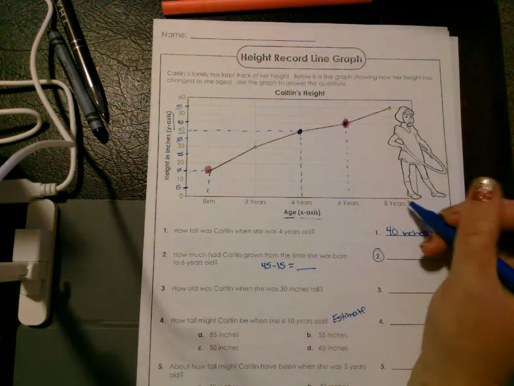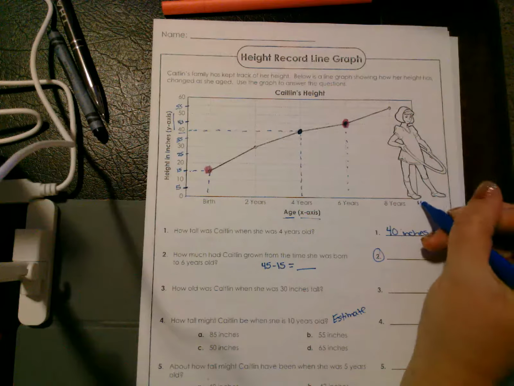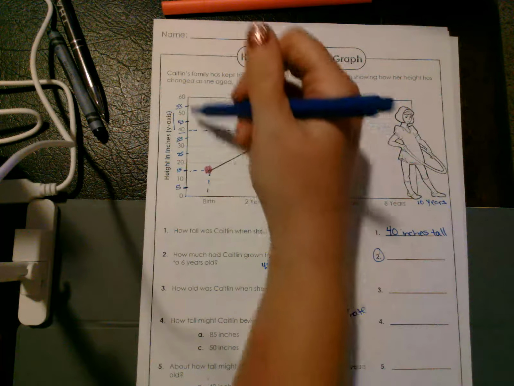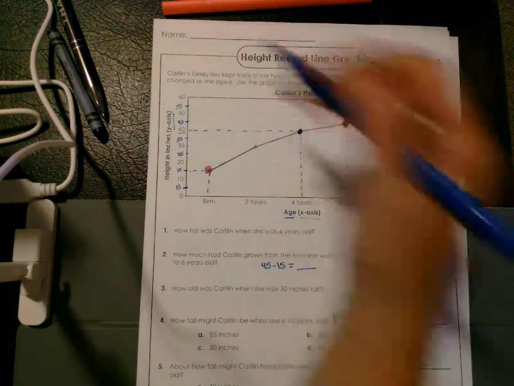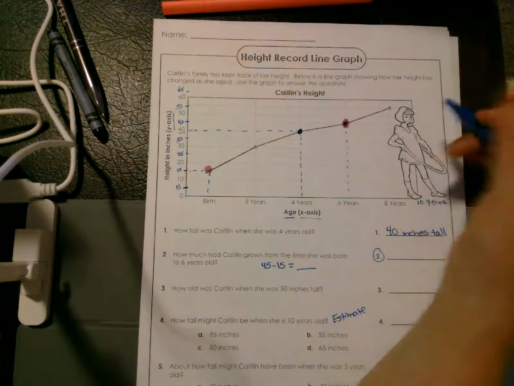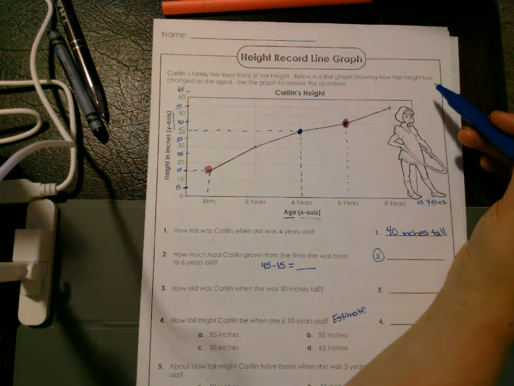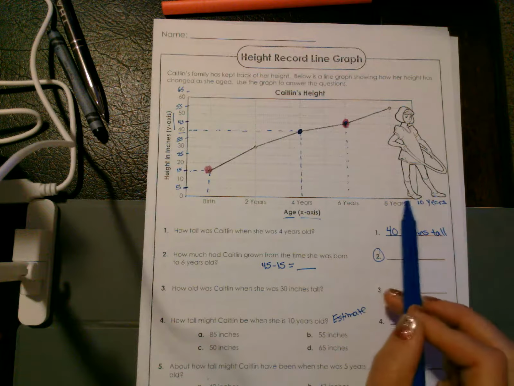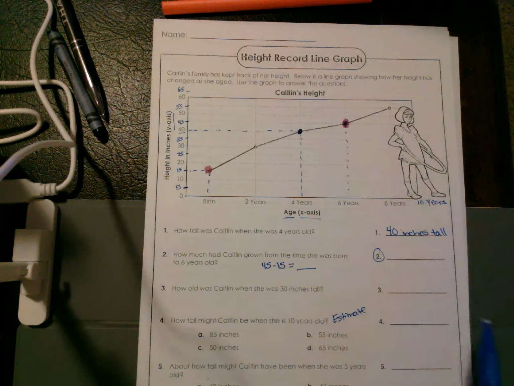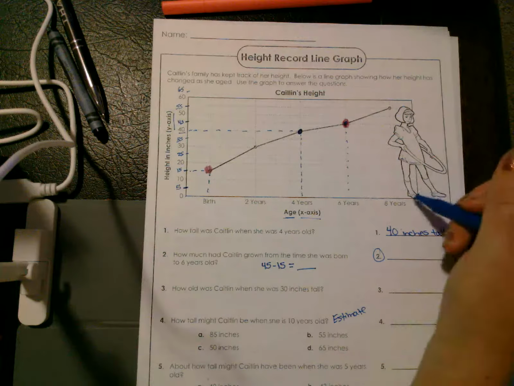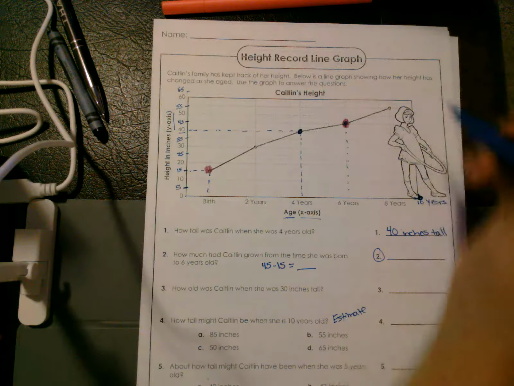So here's 6 years, here's 8 years. Let's say right here is 10 years. If you look at the y-axis, it goes to 60. And it could go a little higher. You could add maybe 65 up here, but just do a good estimate. Do you think she would grow all the way to 85 inches between 8 years and 10 years? Her shoe's kind of in the way, but we'll pretend that that's a little dot. If you follow it up, where do you think it's going to land?